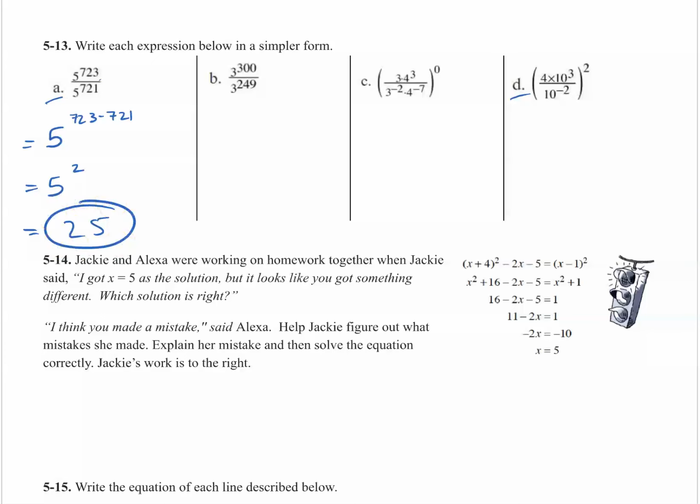Let's look at D. This one's a little harder. All right, so what you can notice is there's a 10 on the top and there's a 10 on the bottom. So because the 10s have the same base, you subtract the exponents. 3 subtract -2. And let's not forget all of that is squared. So there's no more fraction anymore because I combined these 2 exponents. And 3 minus -2, that's the same as addition. 3 plus 2.